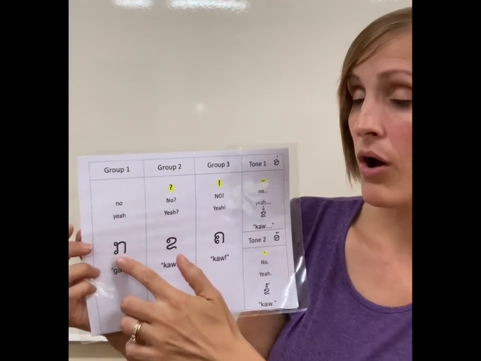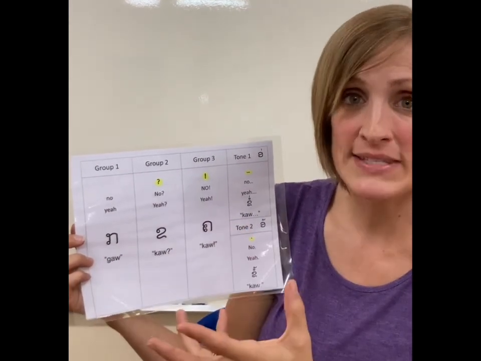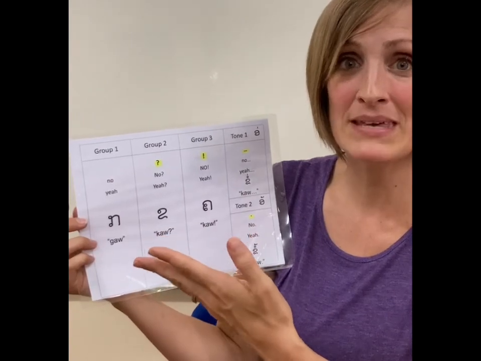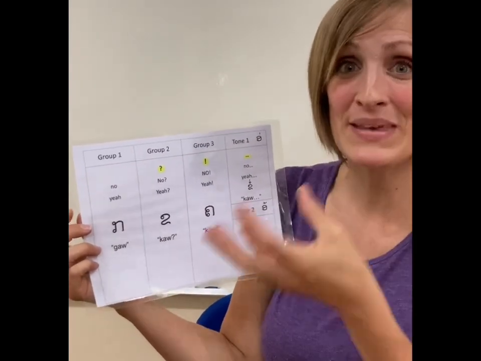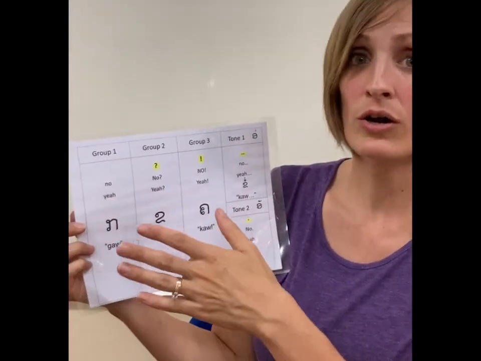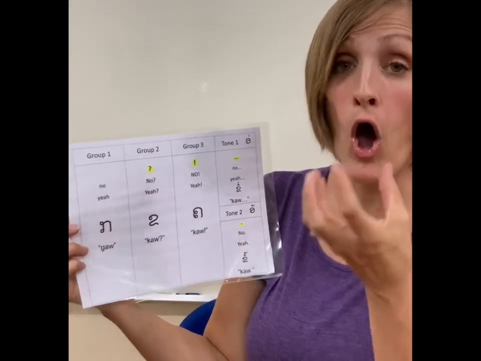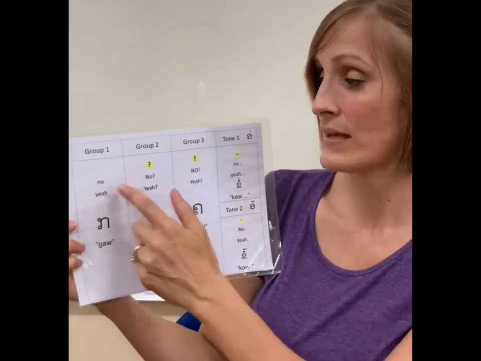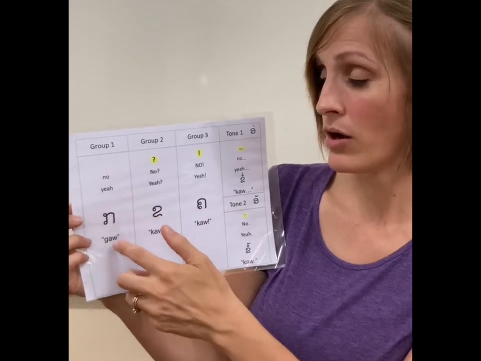So all Lao letters, again, they have that aw sound at the end. So you say them just like the letter B, we say B-E-E to say the name. B, C, D. In English, same thing. Ga, ka, ka. It's an aw sound. So you're gonna make that aw sound. You're gonna say ga, just like yeah, ga.